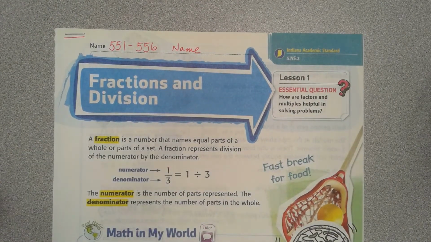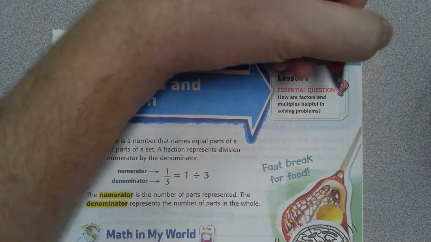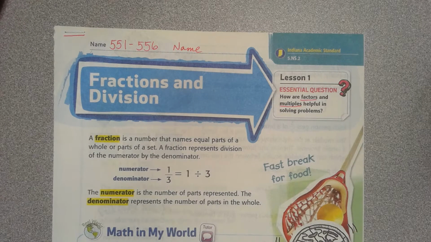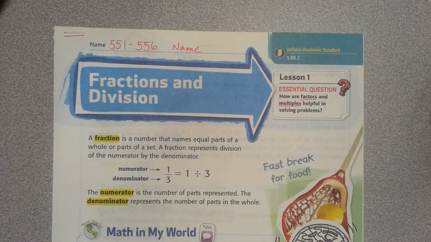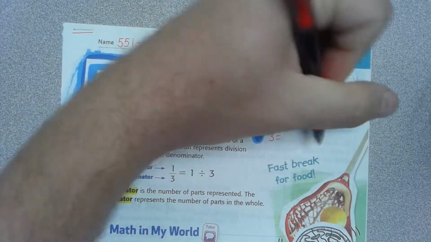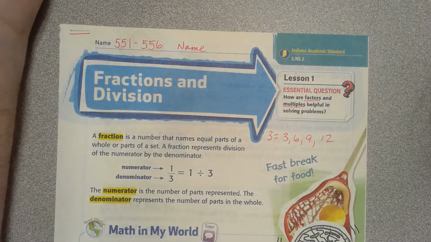Now, the essential question for this whole chapter is going to be, how are factors and multiples helpful in solving problems? Okay, factors, not fraction, but how are factors and multiples helpful? All right. And so we're going to step back a little bit and think about what factors and multiples are. Remember, a multiple of 3 would be 3, 6, 9, 12, those kinds of things.